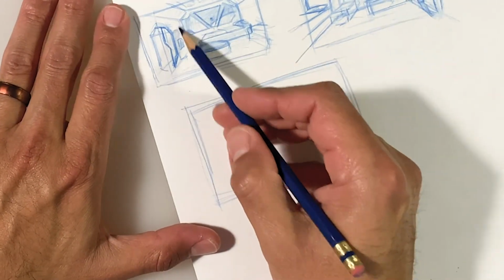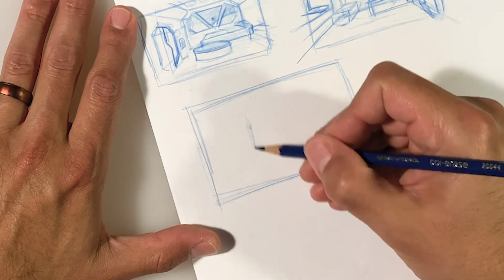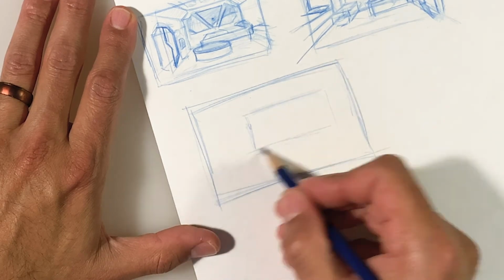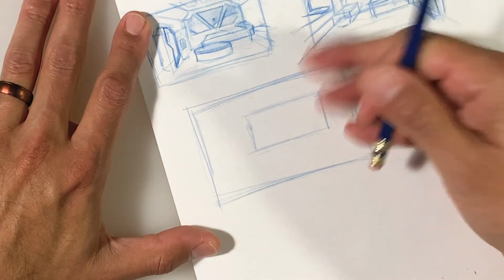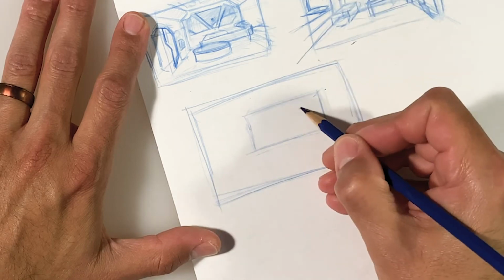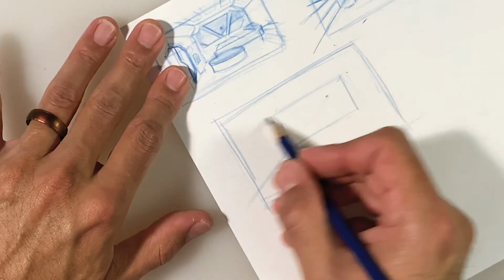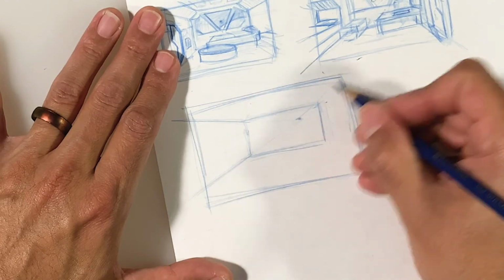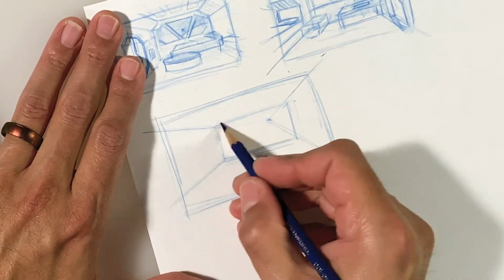Okay, so I want this kind of wall this far back and that framing. Okay, so I got my vanishing point. I'm going to pull it over like this one. Okay, and down here. Okay, so I got my room.